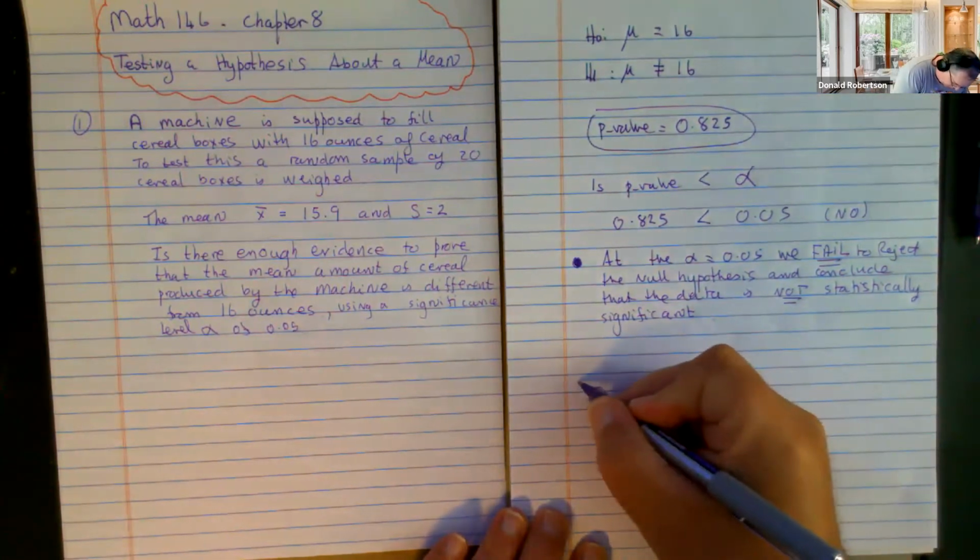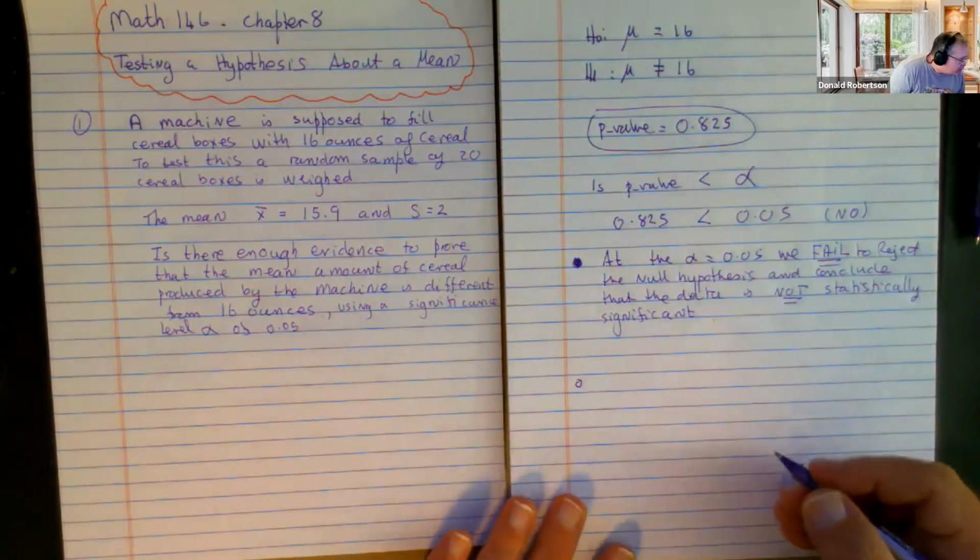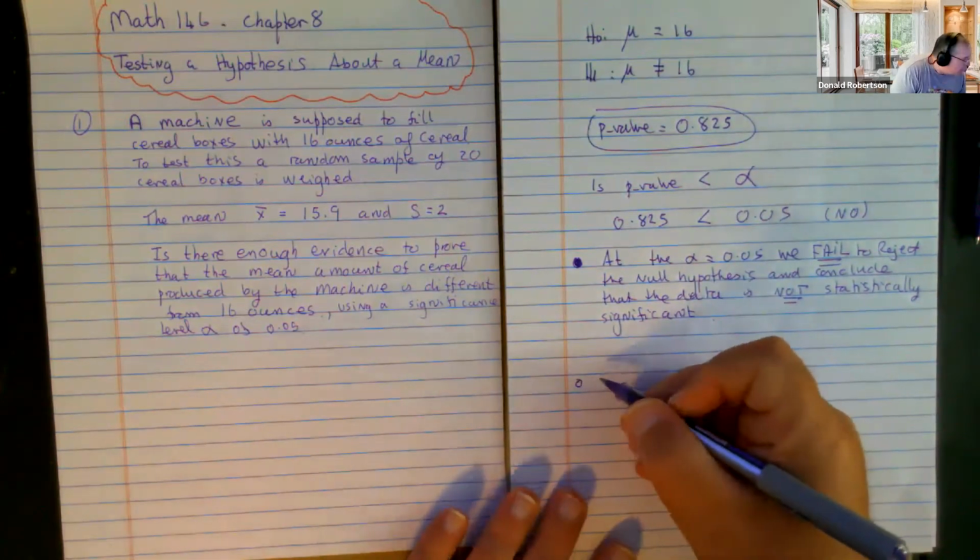And then they finish with a second way where you turn it into evidence, or into a sentence that's more like English.